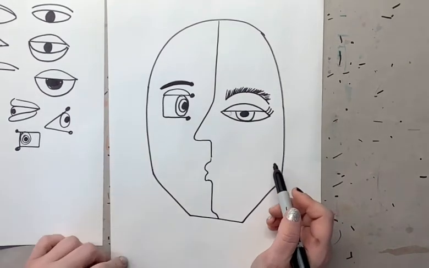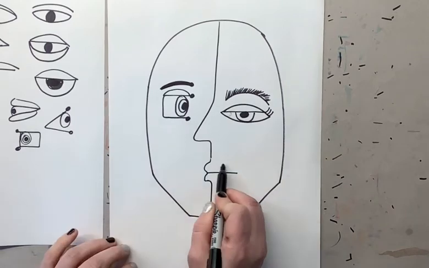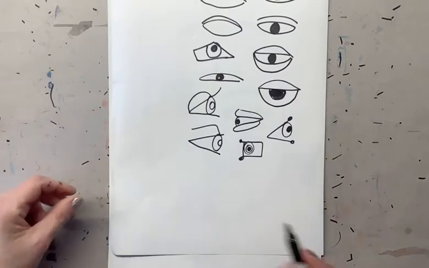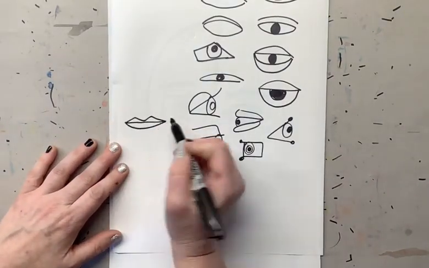Now we're going to get to the mouth. The mouth, you're going to make a straight line. If you want, you could just leave it like that. If you want, you can also add the lips. Your choice. I'll show you a couple of other options for lips. You can do just the regular lips we normally draw.